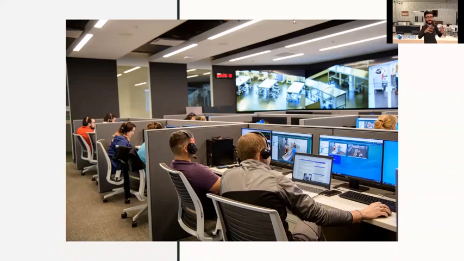Again, we have up to 7 different mannequins that can be run at the same time. Here's an example of that. We have some big trainings where we actually utilize that. A bunch of different rooms are being used at once.